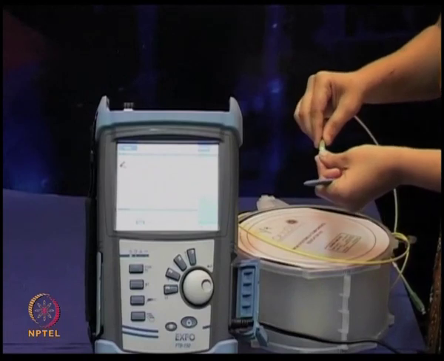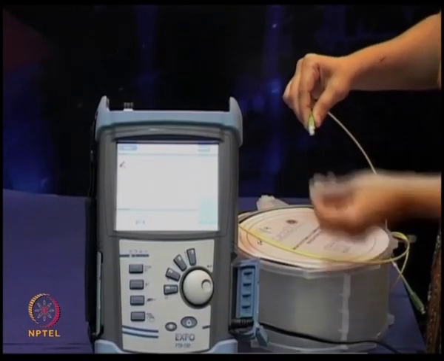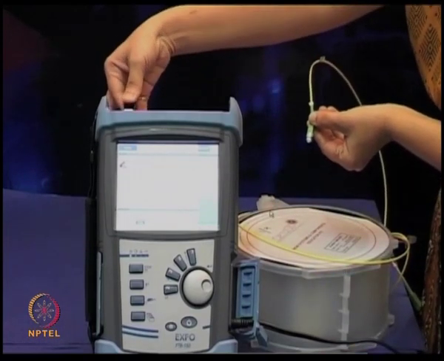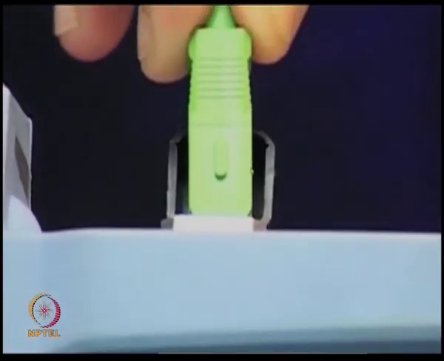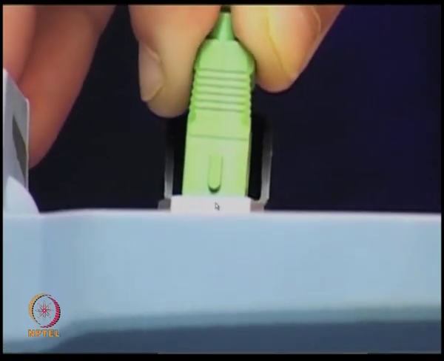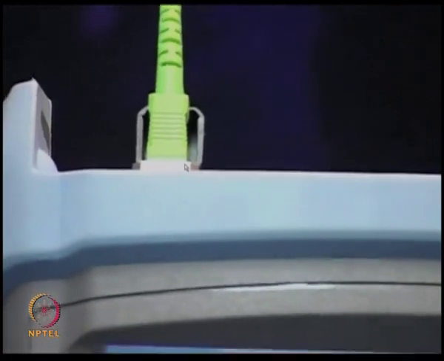Let us now conduct the experiment by using OTDR. So, we have this fiber spool here and we want to find out the loss parameters of this optical fiber. You see this is a connectorized fiber, and this connectorized fiber can be connected to OTDR from this jack.